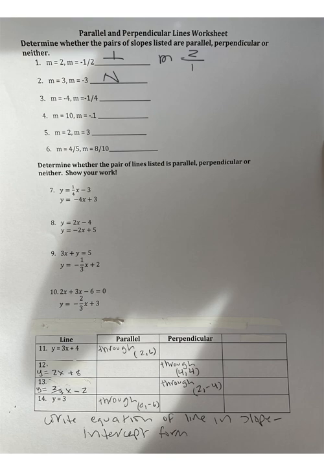Here we have m is -4 and the other slope is -1/4. They're both negative. But they are reciprocal, but it needs to be the opposite reciprocal. So this one also is none of the above, neither.